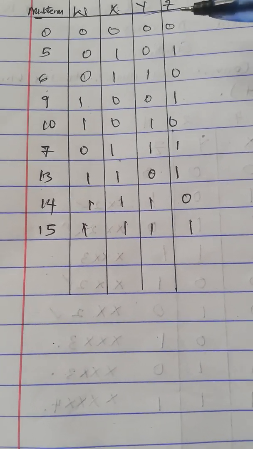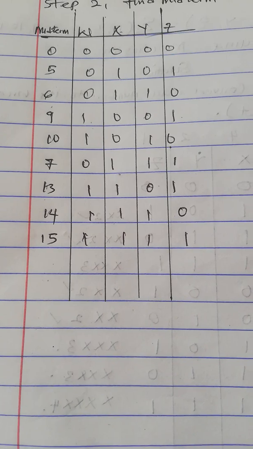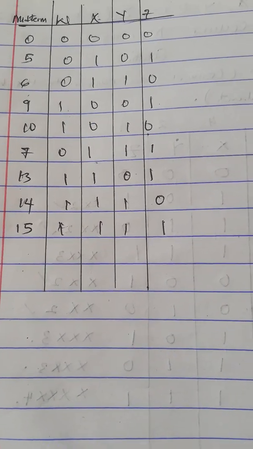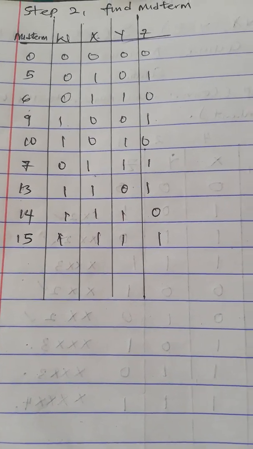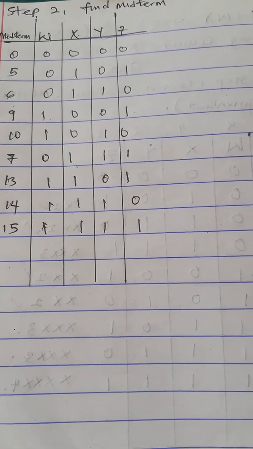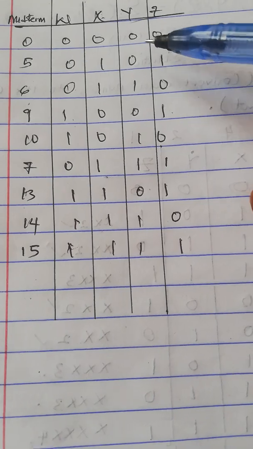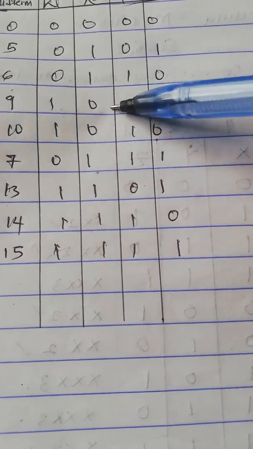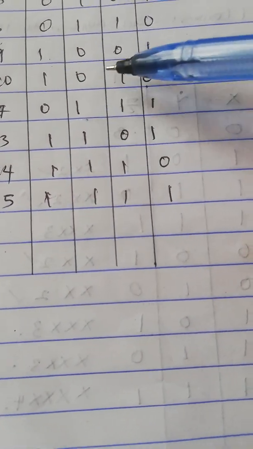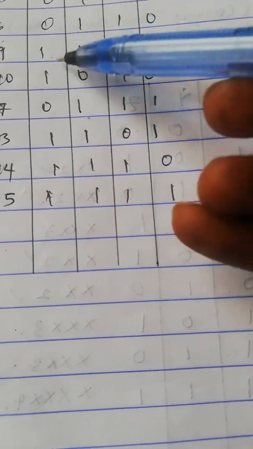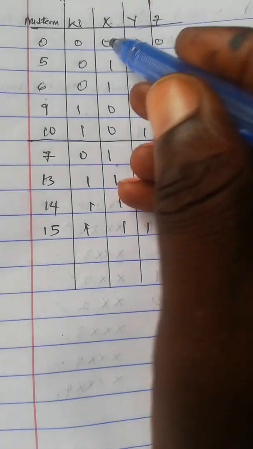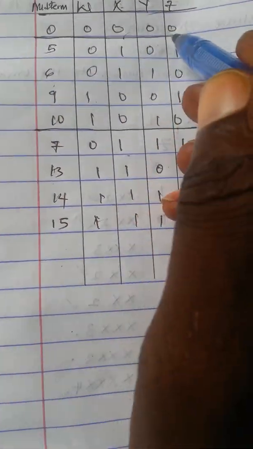What we did is just to gather everyone with two 1s, three 1s, and four 1s together. Like the first one here, they have the same number of 1s. Just line them out.